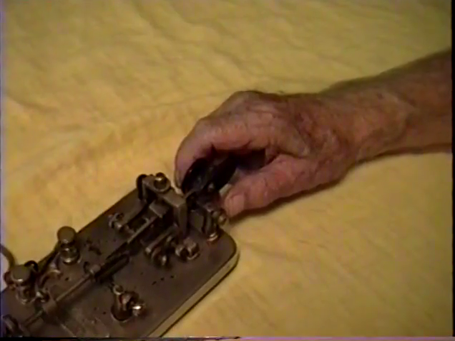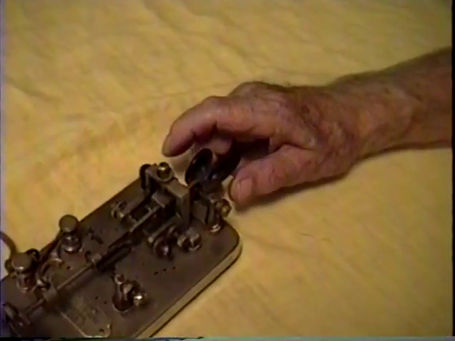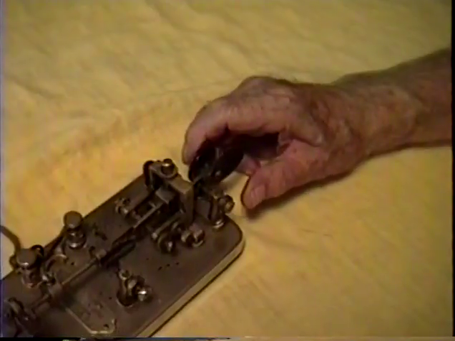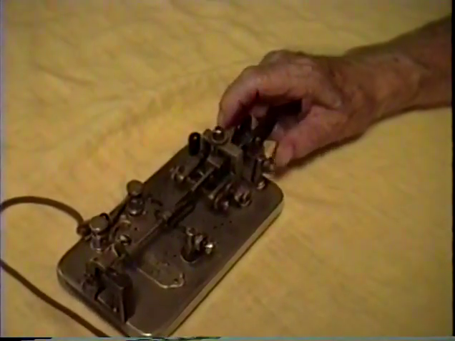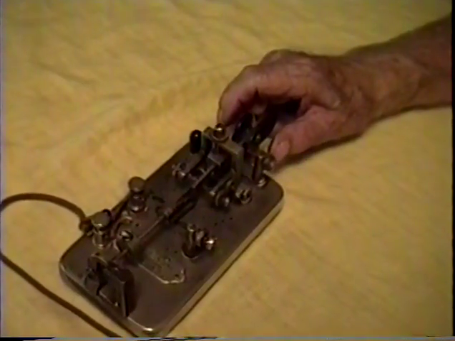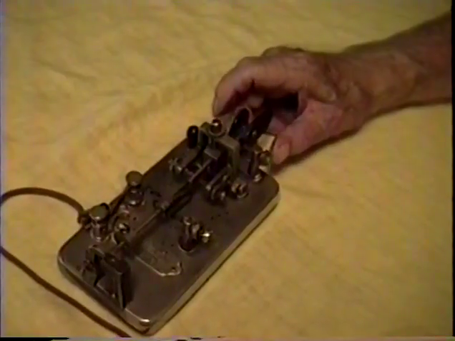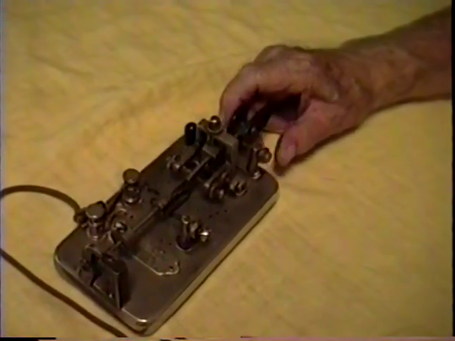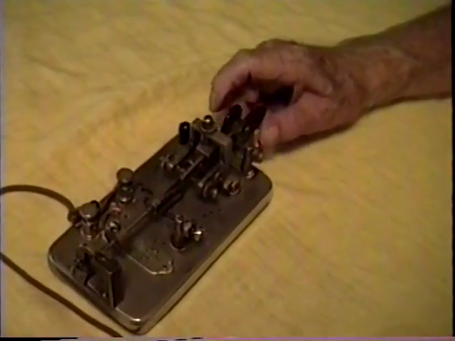Jim, show us the letters, how they're formed by you moving your fingers on the bug. Just go ahead and do it. Now, A, B, C, that's 2 dots, space and a dot. D is a dash and 2 dots. E is a dot. F a dot, dash, dot.